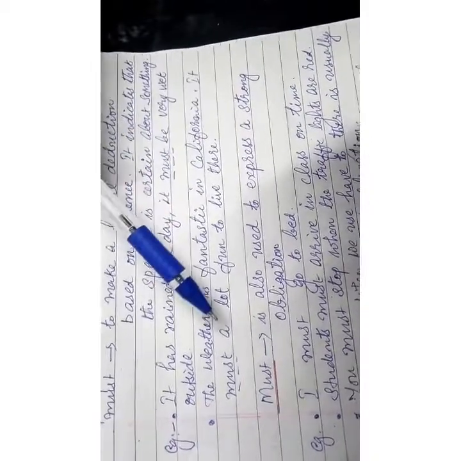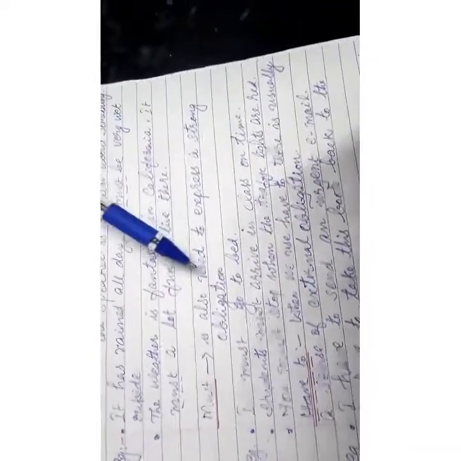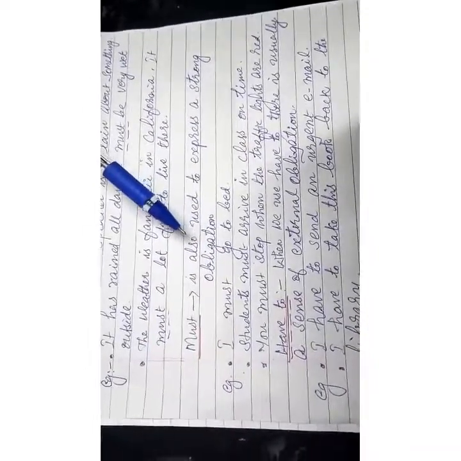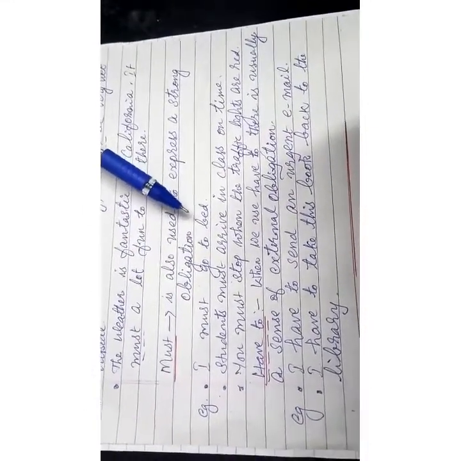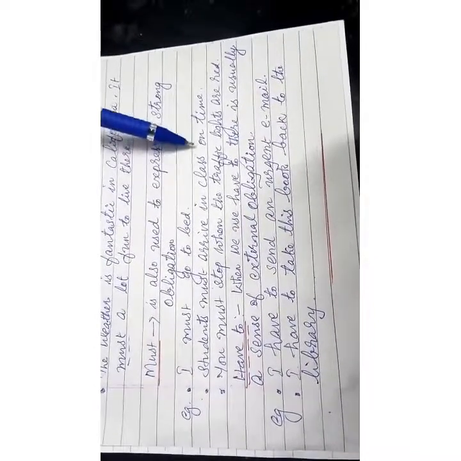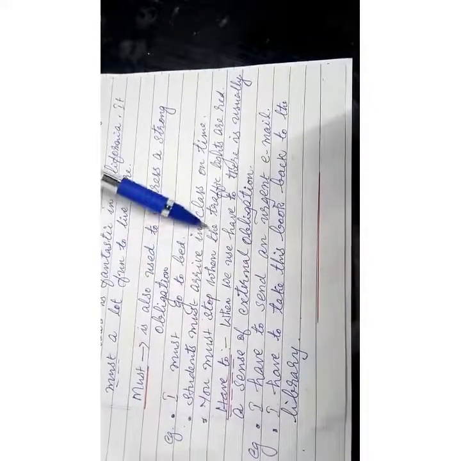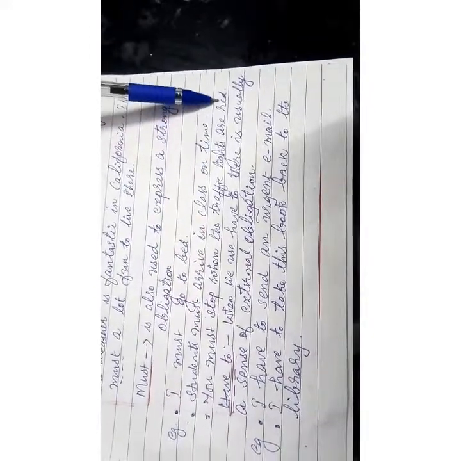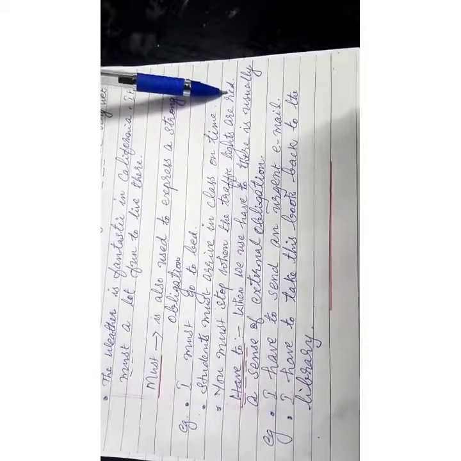Must has the other meaning, that is, must is also used to express a strong obligation. What is a strong obligation? I must go to bed. That is a strong obligation. Like that, students must arrive in class on time. That is the strong obligation. Then next, you must stop when the traffic lights are red.